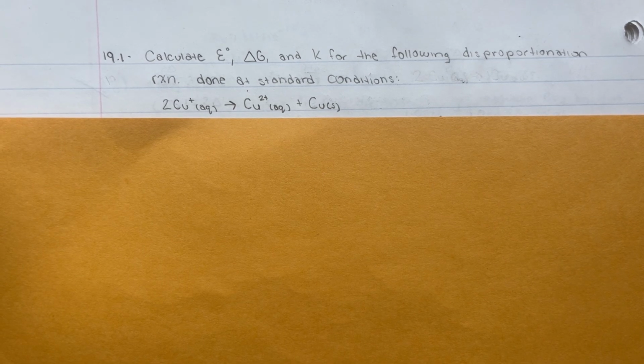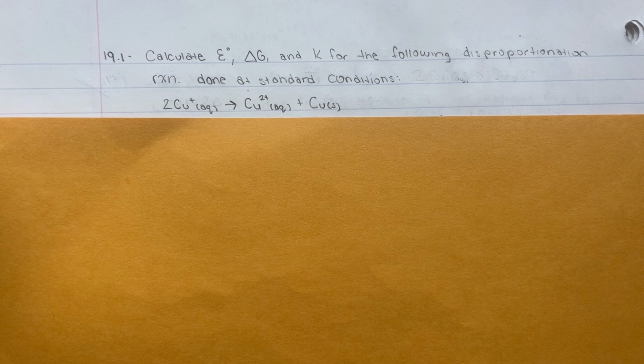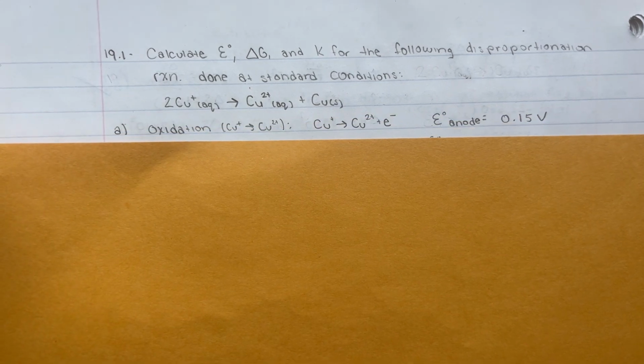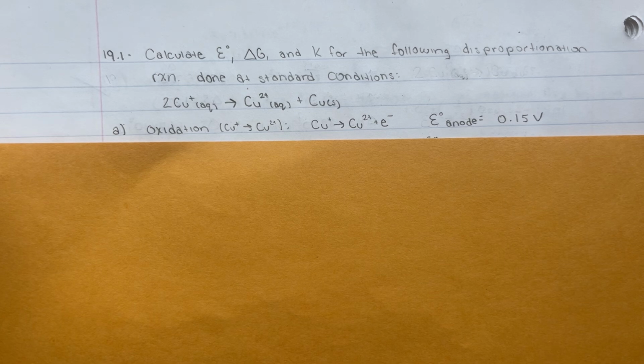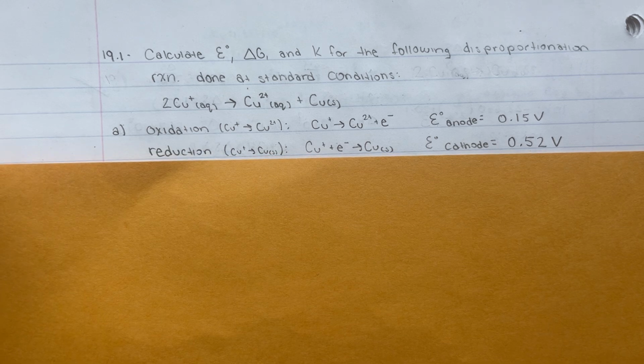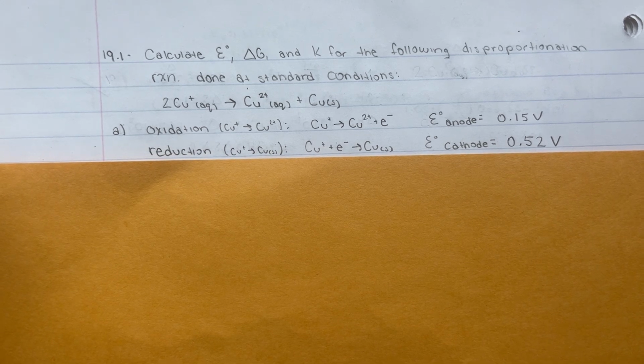The equation given is 2 Cu+ yields Cu2+ plus solid Cu. Your first step is going to be to determine which half reaction is oxidation and which is reduction. Oxidation is the one losing an electron, so that half reaction is Cu+ yields Cu2+ plus 1 electron. Your reduction reaction is the one gaining an electron, so that half reaction is Cu+ plus 1 electron yields solid Cu.